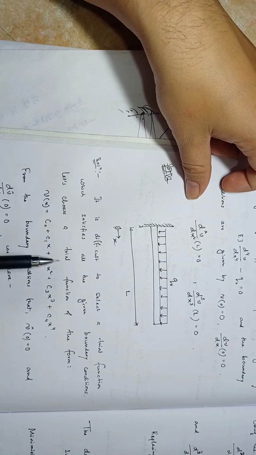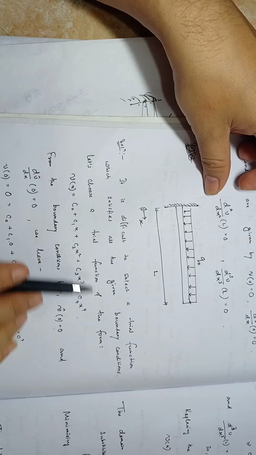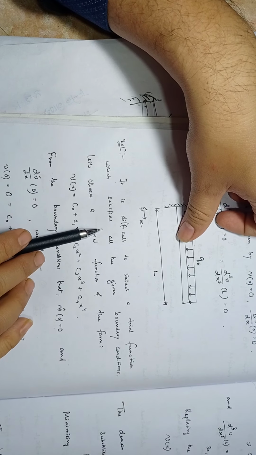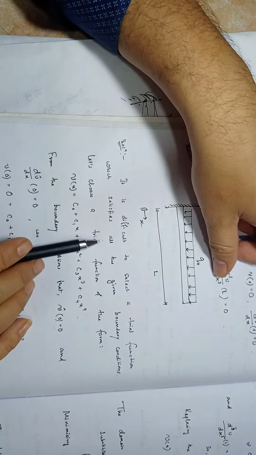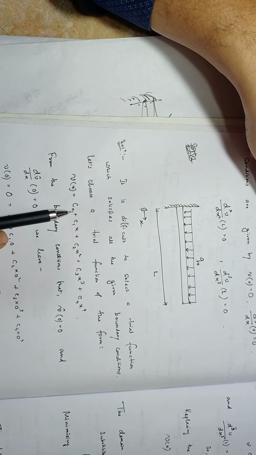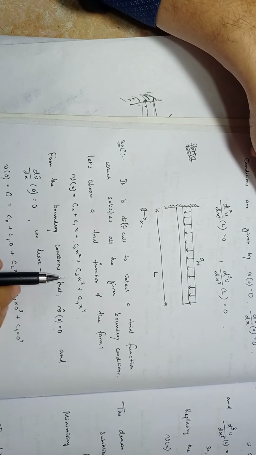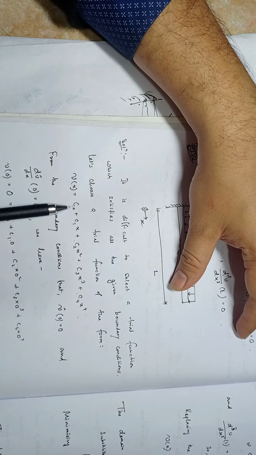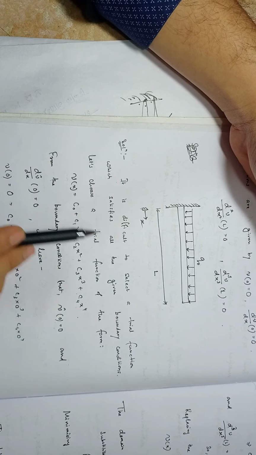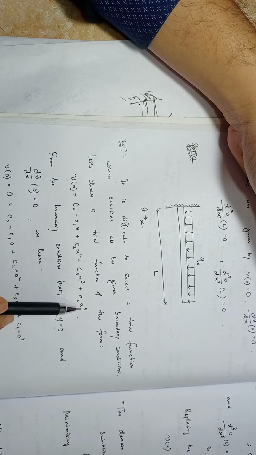For this problem you can try with any trial function, but it may not fully satisfy all the boundary conditions, so you will be left with unknowns, which may be two or more. Let's choose a trial function like this: the deflection v as a function of x equals c naught plus c1 x plus c2 x square plus c3 x cube plus c4 x to the 4.